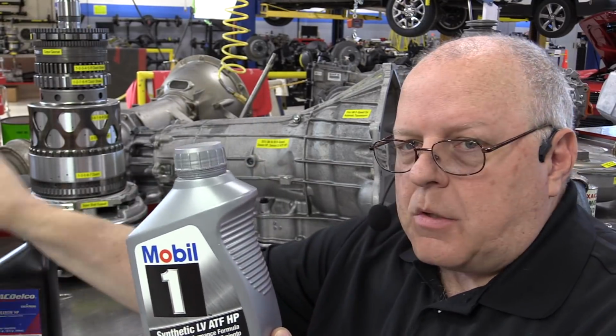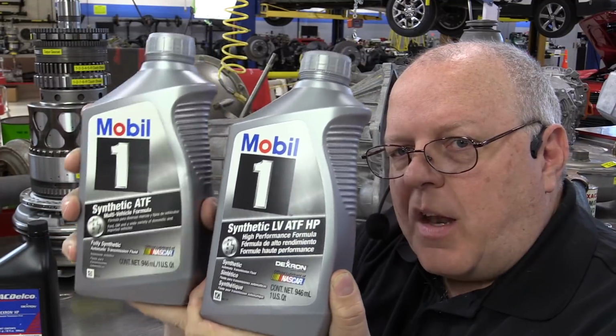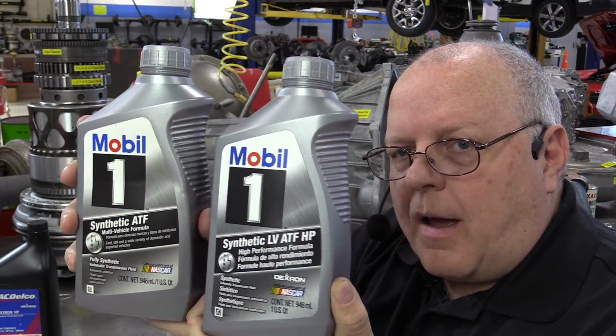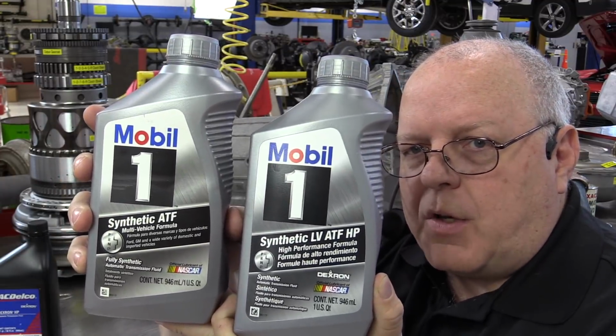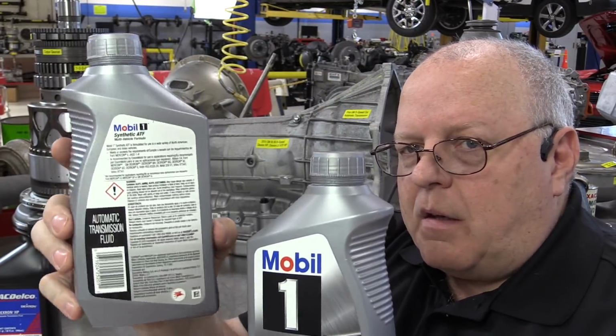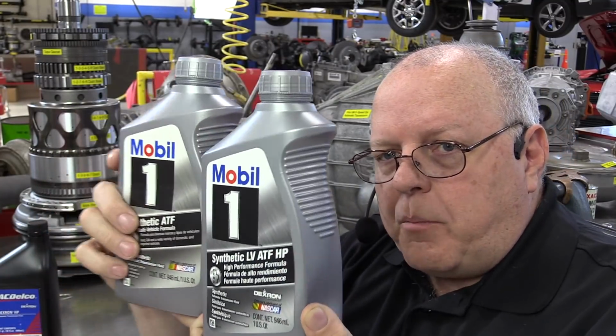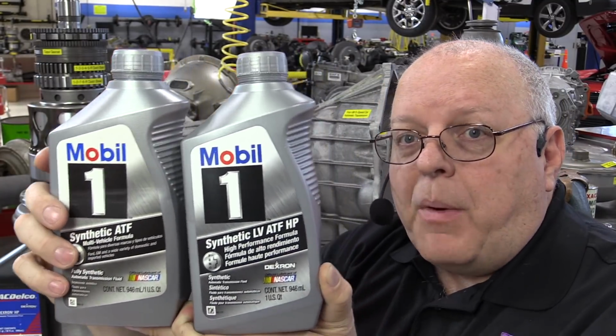Now, by comparison, this bottle of synthetic ATF does not have HP on it. It does not have the Dexron fluid logo or license on it, and it says nothing about Dexron HP, yet they're both PAO-based base fluids.